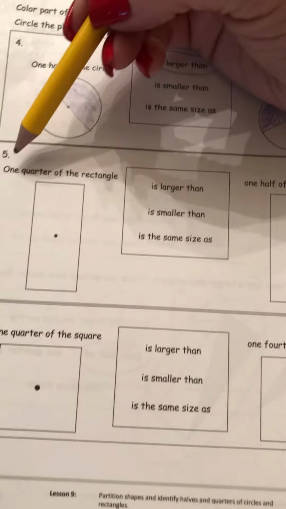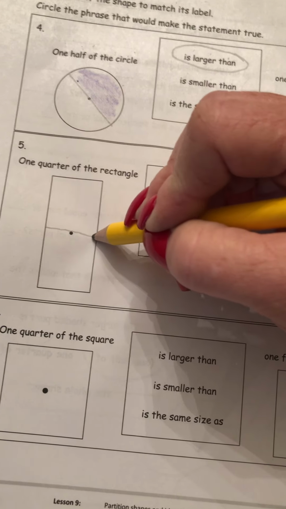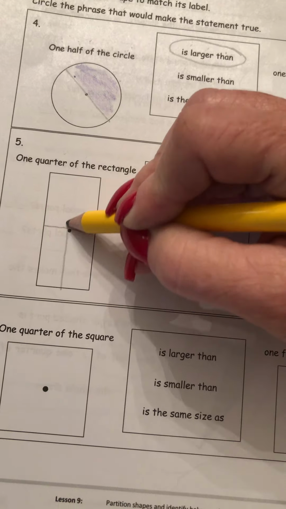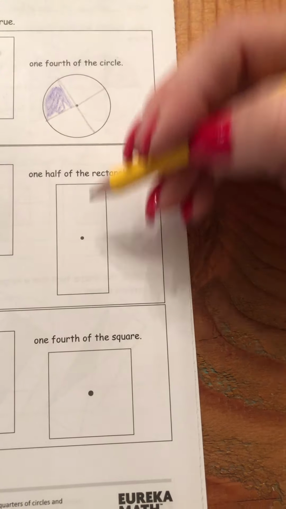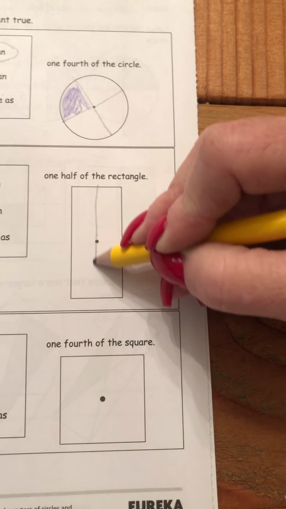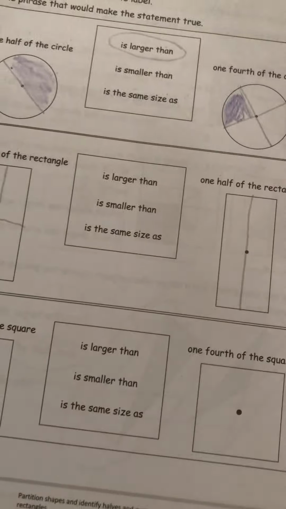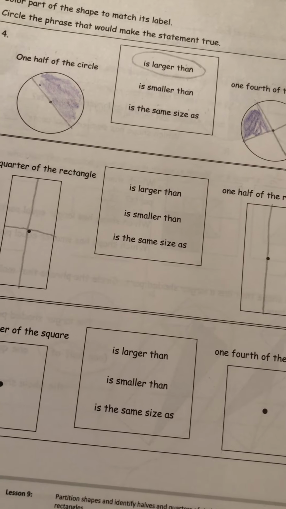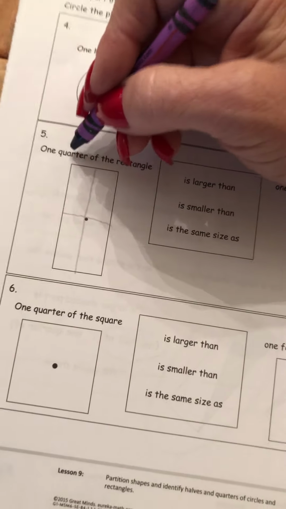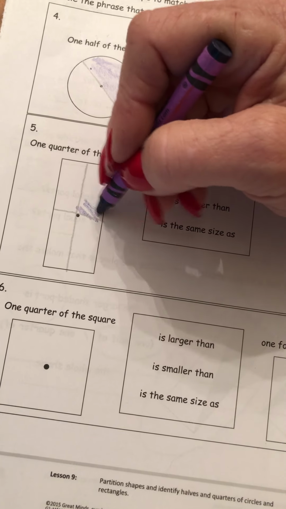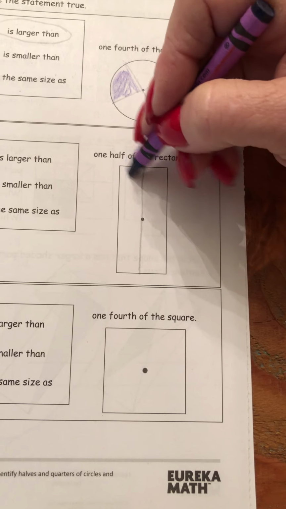Okay, let's do number 5. 1/4 of the rectangle. So I'm going to divide this one into fourths, because it's quarters, remember, and that's fourth. And this one I'm going to divide into 1/2. So I'm going to make it into a half as carefully as I can. Okay, now I'm going to color 1/4 of the rectangle, and I'm going to color 1/2 of the rectangle.